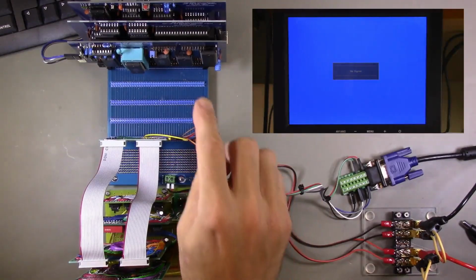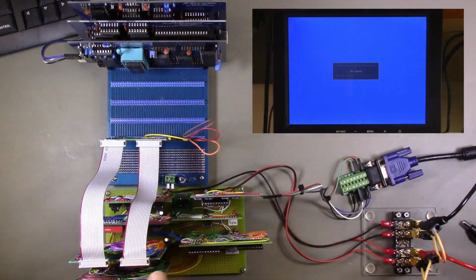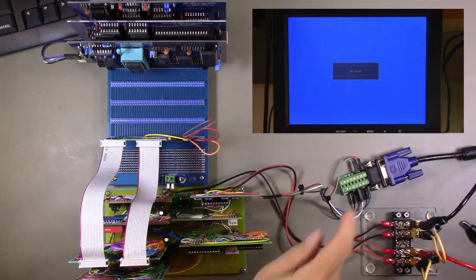All right, so here's everything set up. This is the 8-bit system. This is the display controller prototype. Here is the pixel generator. What we are seeing up here is the eYoYo LCD display that is showing us our VGA output.